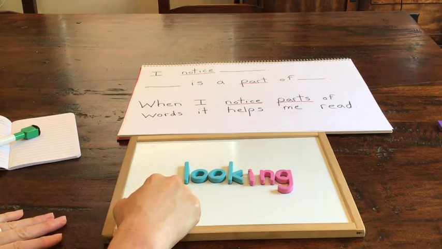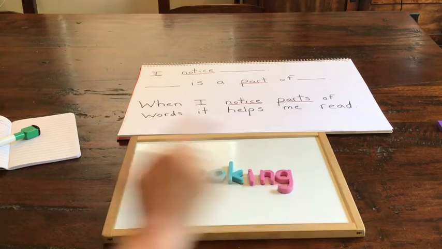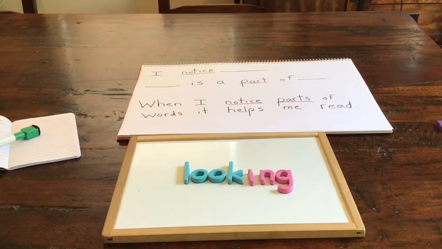Here is the word looking. Say it. Looking. En español es mirando.